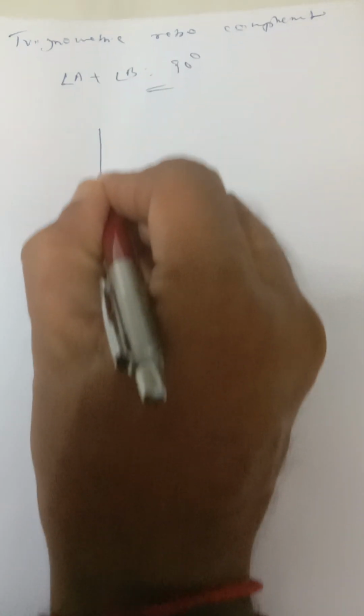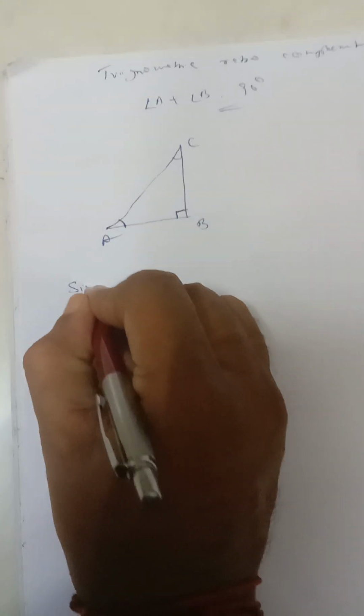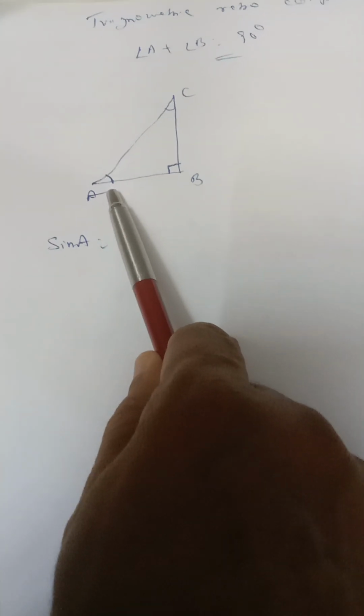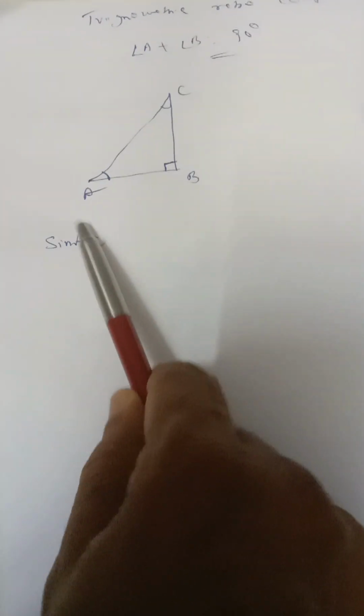Suppose you take one right angle triangle A, B, C. Here it is a right angle. Now this we are naming as A only. Here we are naming it as C only. Now I am writing sine A. We already discussed it. Sine means opposite side by hypotenuse. A is here, so opposite side is BC, by hypotenuse is AC. Sine A is BC by AC.